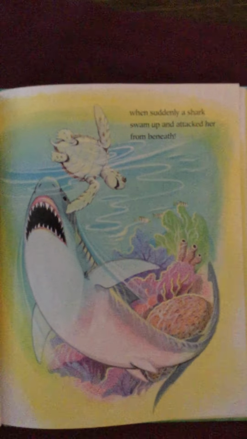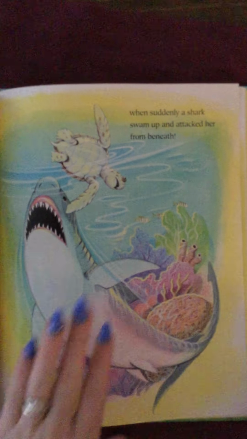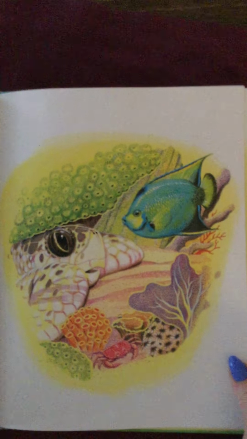All right, so here's where we start to come into the conflicts. It's kind of like a flashback because it says long ago, which is fine. This is like a flashback in the story. This is what she was doing. She was drifting lazily in the sun above the coral reef when here's our first conflict. She is attacked by a shark. Of course, that's not the end of the story, so the turtle's going to escape and heal.